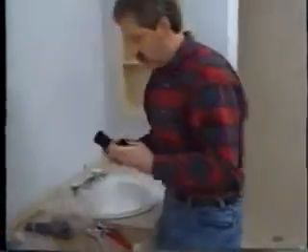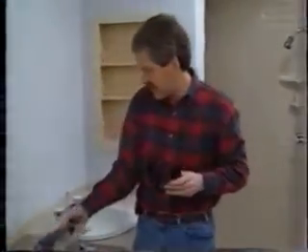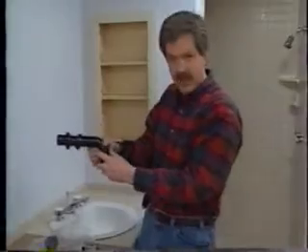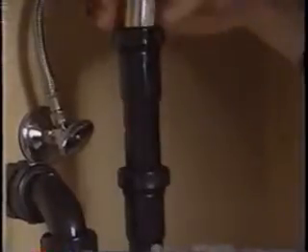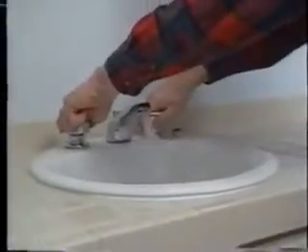Now, next thing we want to do is hook this trap up to the bottom of the sink and this waste arm into the stub out in the wall. But first, we'll have to glue this adapter onto the stub out. The adapter will allow us to attach the waste arm to the waste arm adapter. We work the pieces so, then turn on the lines and test them.